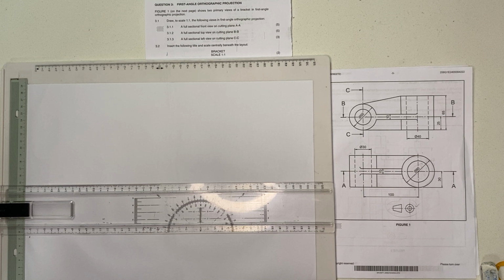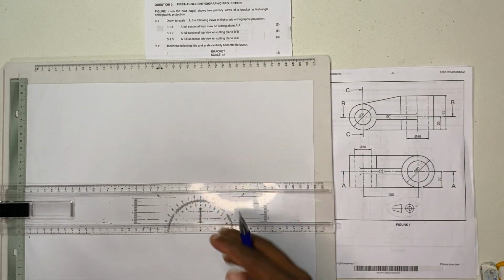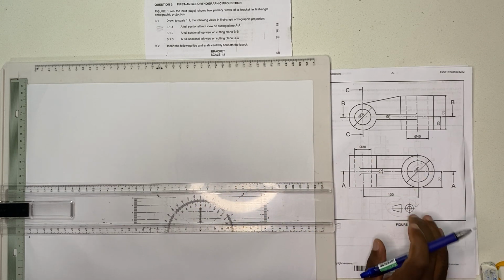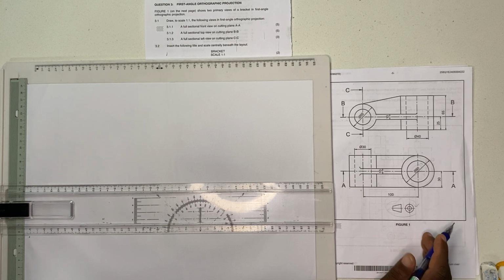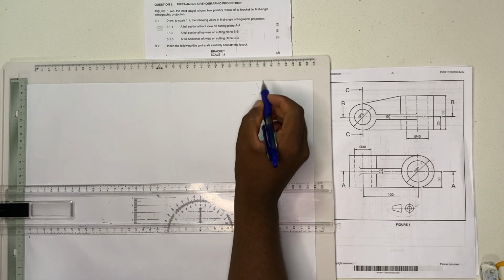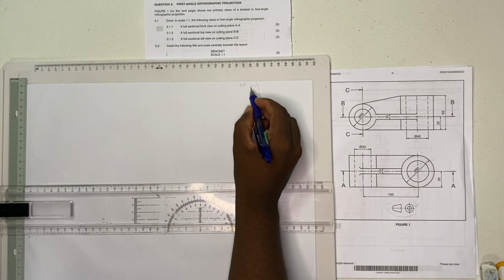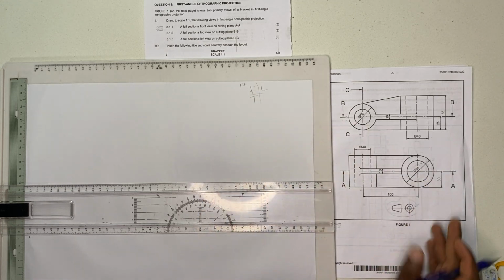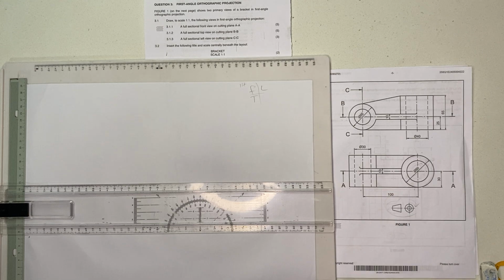Center bracket, scale 1:1. Looking at our drawing, they say we must draw in first angle orthographic projection. Looking at our symbols, it indicates that it's also first angle orthographic projection. We discussed that in first angle we have a front, left, and top. Simply, now we have to identify which views we are given. We have a front here, and we have a top.